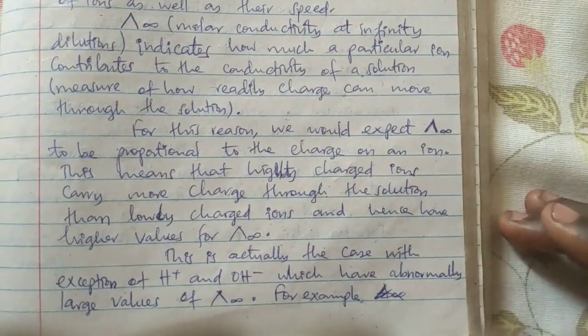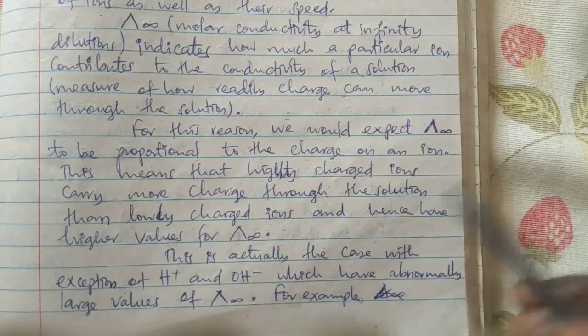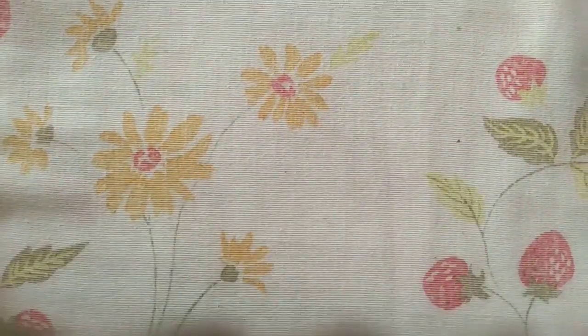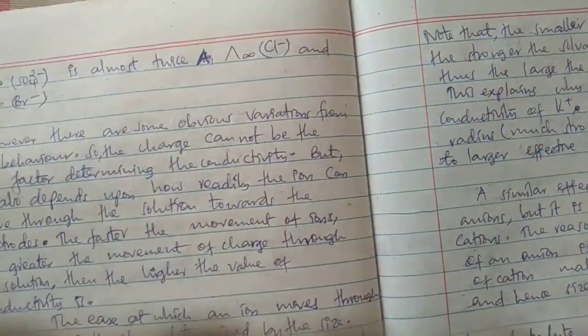This is actually the case, with the exception of hydrogen and hydroxide, which have abnormally large values of molar conductivity at infinite dilution. For example, now let's take an example of a few ions and see.